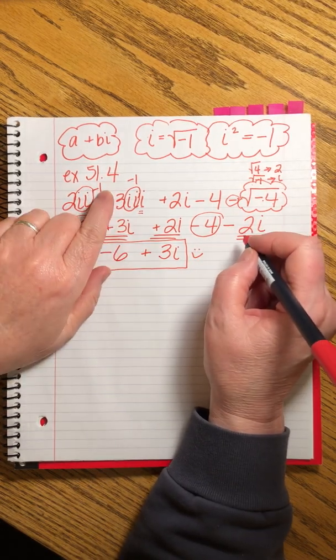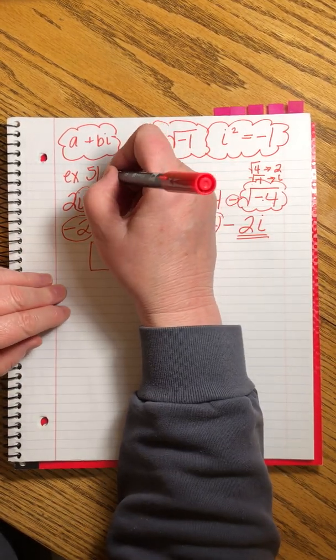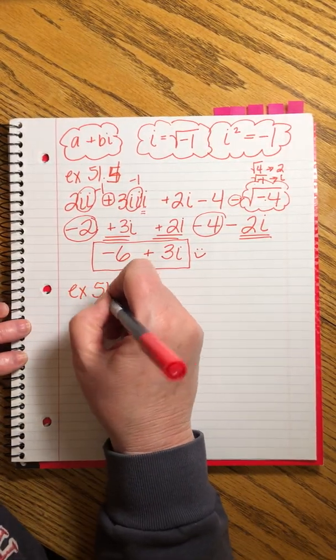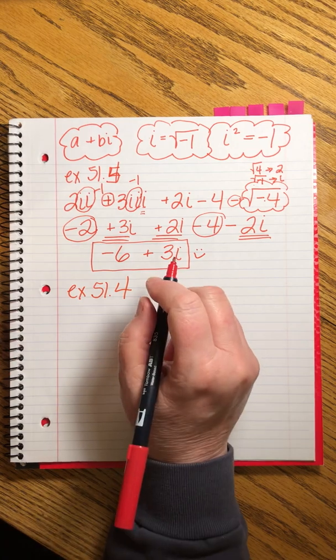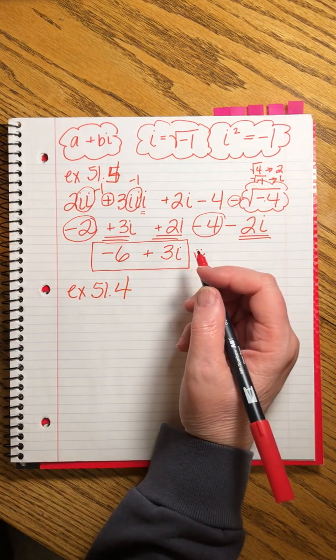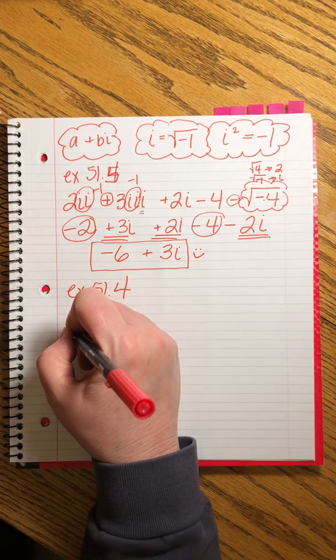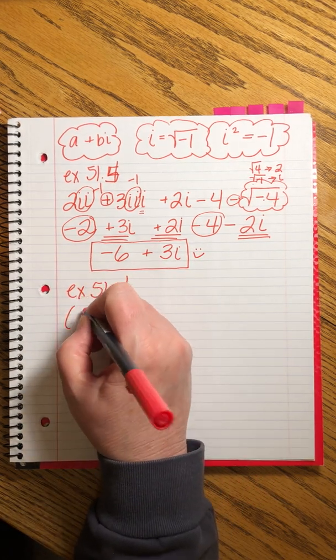I took this out of order. This is actually 51.5. So let's go back and do 51.4. And that looks like this. It says add.